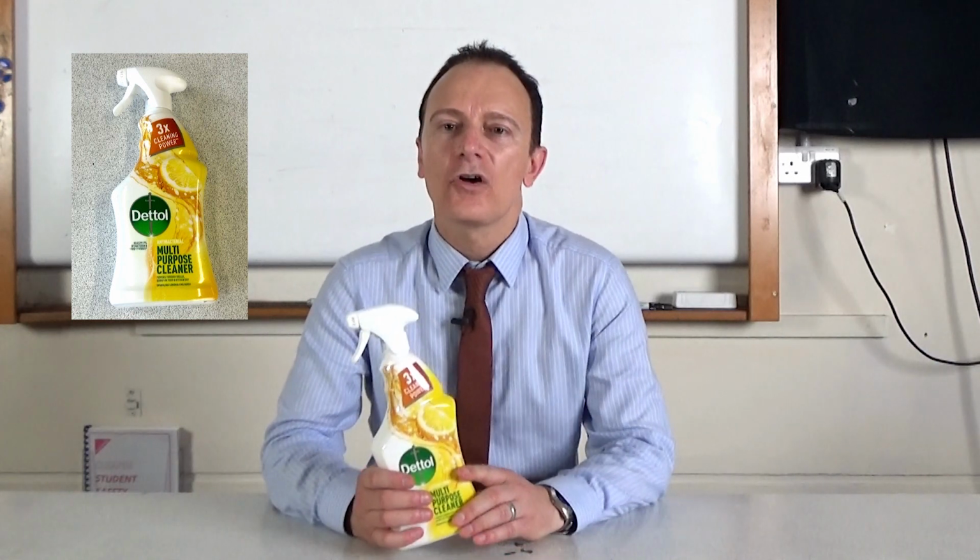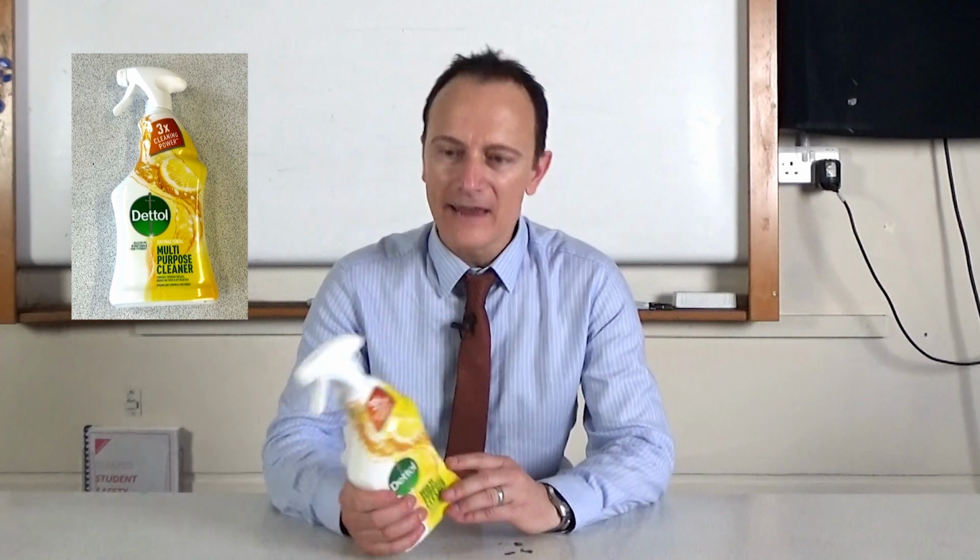Another example of a formulation is kitchen cleaner. So within this mixture there'll be different components to do different jobs. There'll be something that cuts through the grease and dissolves the grease. There'll be something else to kill bacteria, as it claims to kill 99.9% of the bacteria. And there'll also be a nice fragrance to make your kitchen smell nice after you've cleaned it. So once again, in this formulation, we've got different chemicals or components, each with a job to do, and they're there in carefully measured quantities.